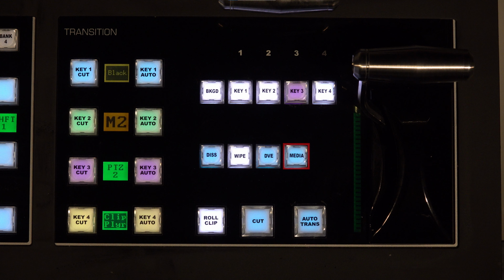Lastly, on the far right side, we have the Media Transition. This is used for custom transitions that can be imported and edited in our GUI system. We will cover the GUI system in a separate tutorial video, as there is too much information to condense into this video. While we are here on this side of the board, we can cover how the keys work.